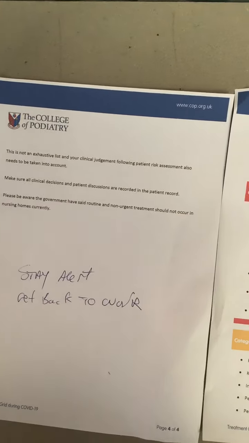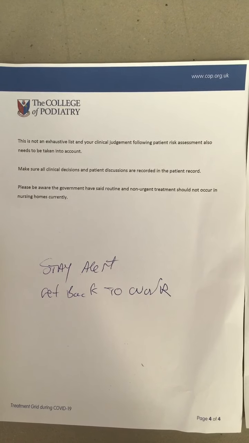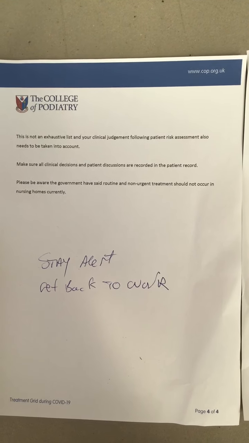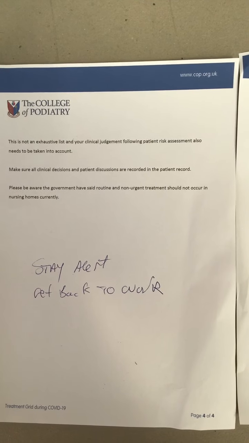So you'll notice that the college has said this is not an exhaustive list, and your clinical judgment following patient risk assessment also needs to be taken into account. So what we're doing with triage is a patient risk assessment.